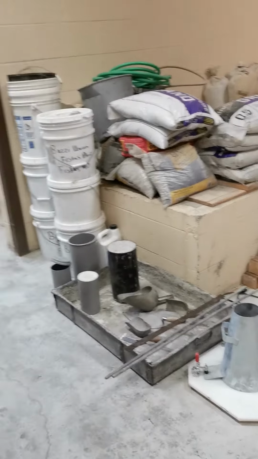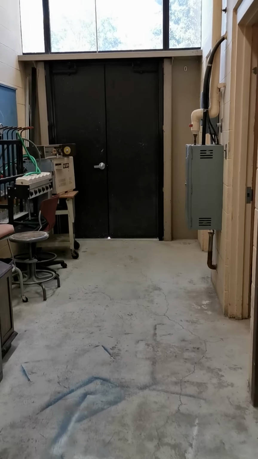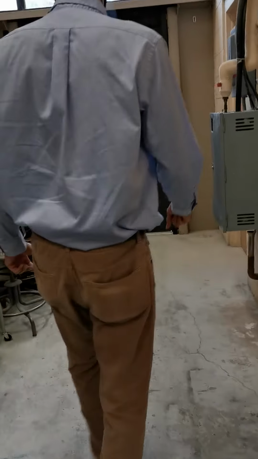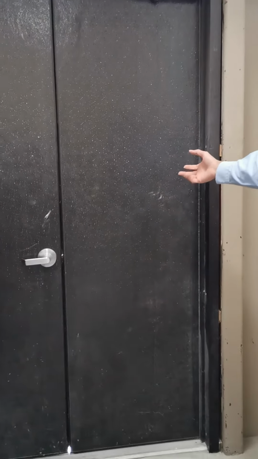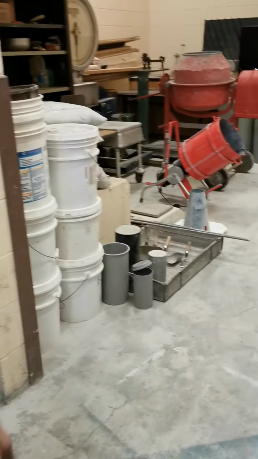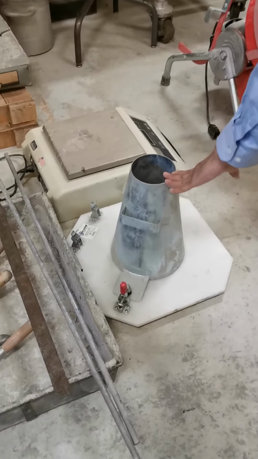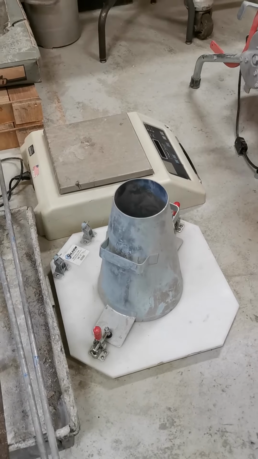Following this, the mixing of the concrete is done outside, and once the concrete has been mixed satisfactorily, the equipment for the slump test, the cone used for the slump test, is carried outside. It is from Gilson company.